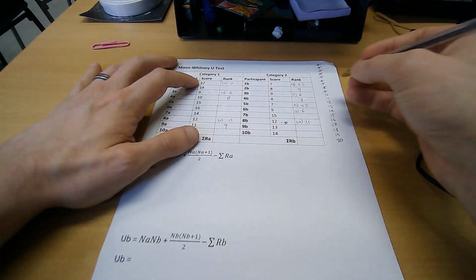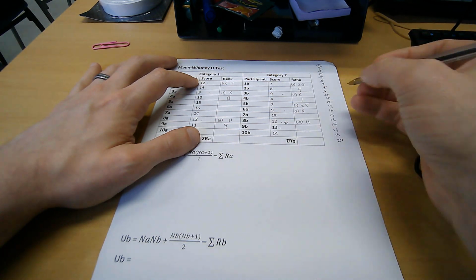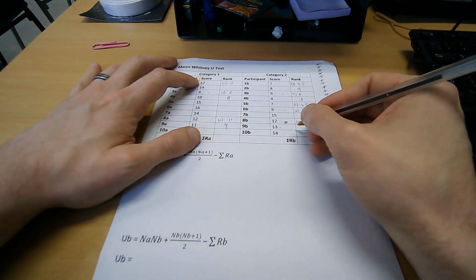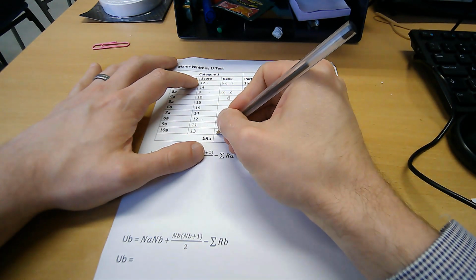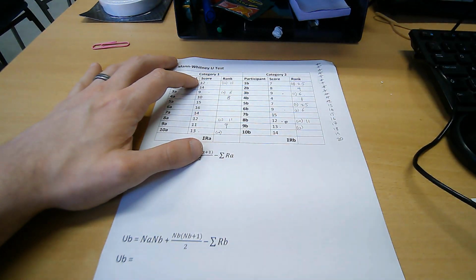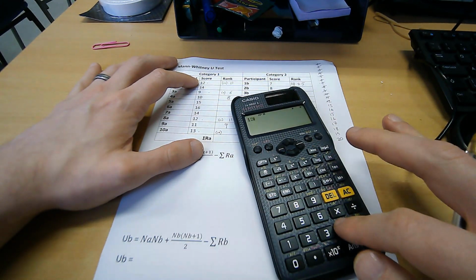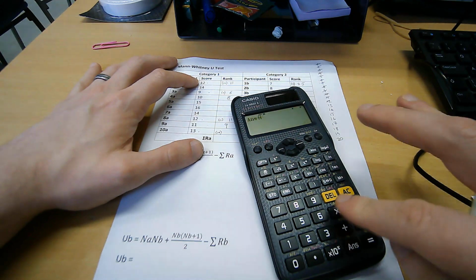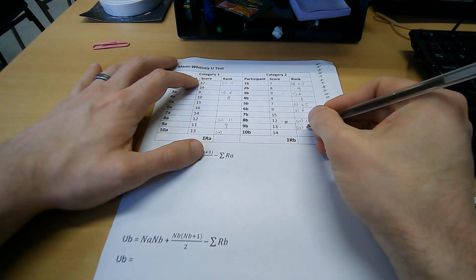Now, number 13. I see one 13, I see 2 13s. Okay, so I forgot to cross these off, 10, 11, 12. These are going to get ranks 13 and 14. So 13 plus 14, 27 divided by 2 gives us 13.5.